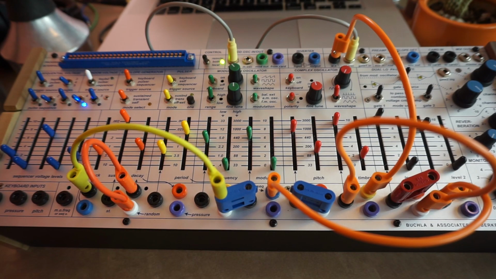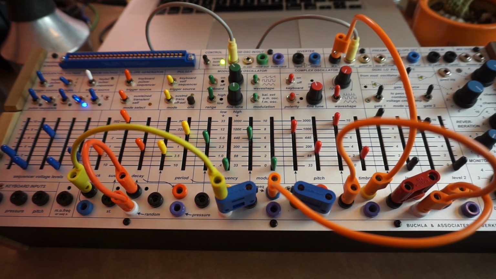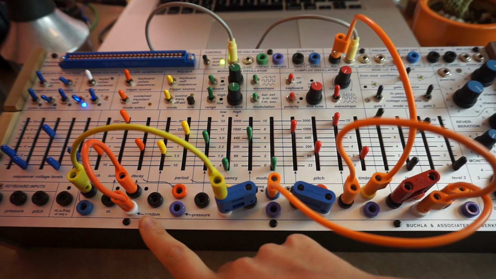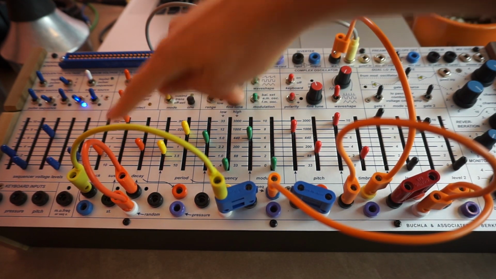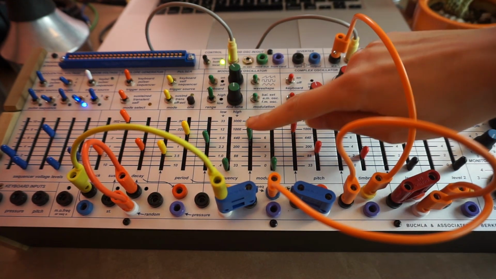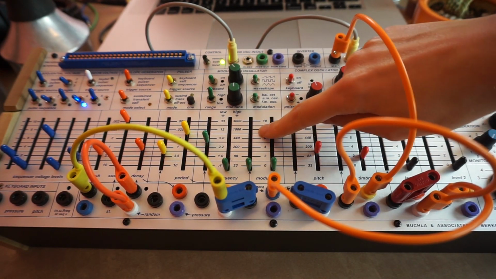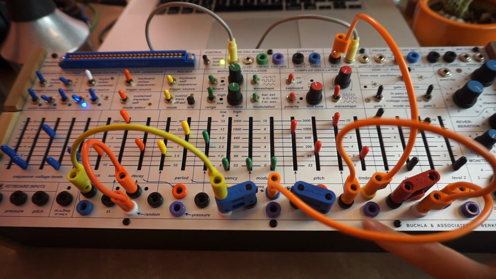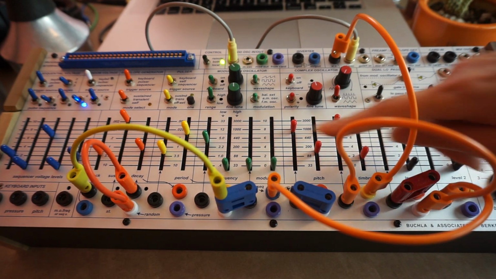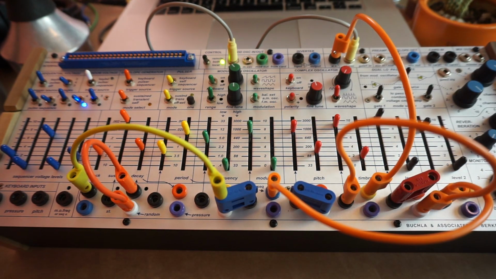The patch that I have set up here on the Easel Command also uses a lot of unpredictability and randomness. I am randomizing both the attack and the decay of the envelope. I'm randomizing the modulation depth of the modulation oscillator, the pitch and the timbre of the primary oscillator, and a few other things.